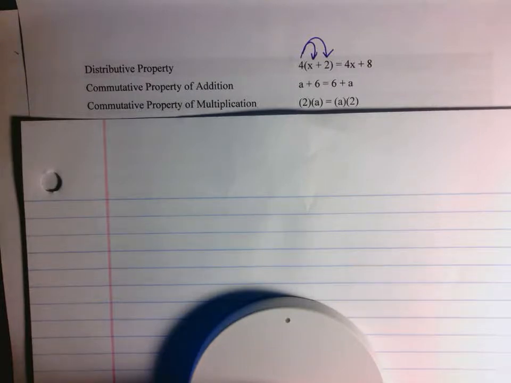Mathematically, they are equal. The way I think about it is my commute from home to school and then my commute from school to home is going to be the same distance. It doesn't matter which way I'm going, it's the same number of miles. Remember, the commutative property does not apply to subtraction and division.